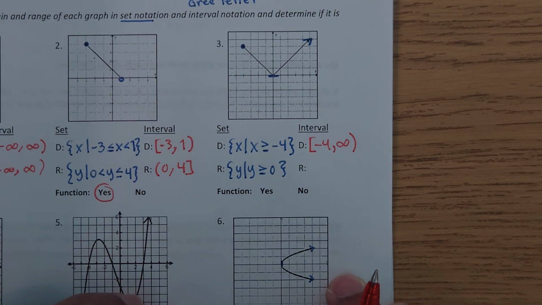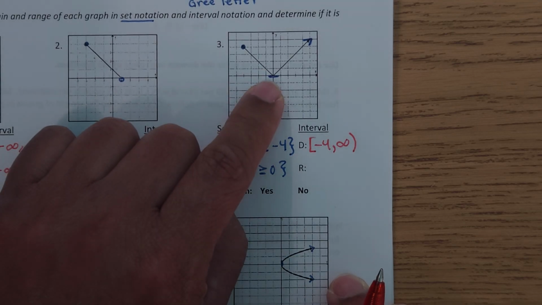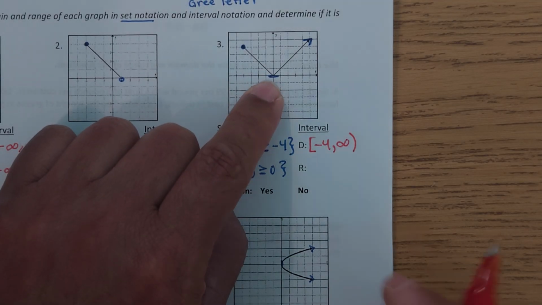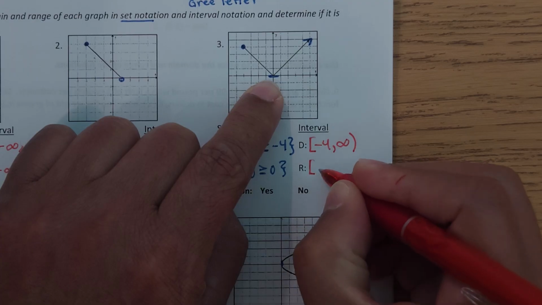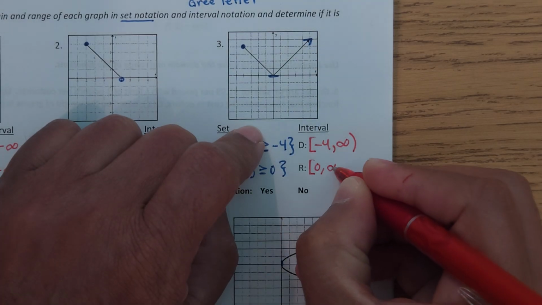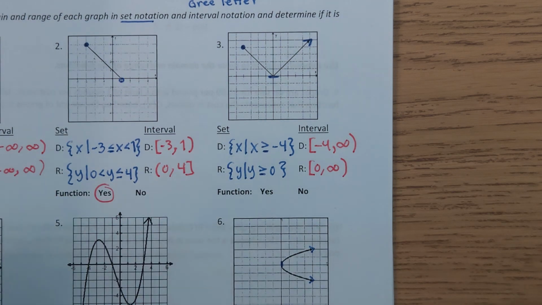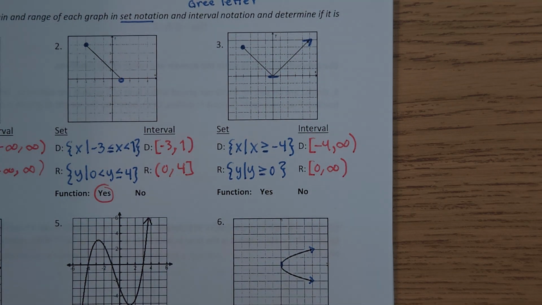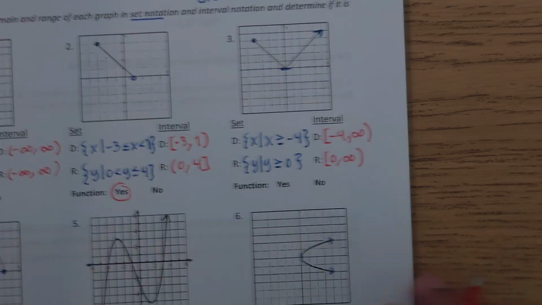The range, it does have a bottom. This is the lowest it goes, and that value is included on the graph. So then bracket, and the value at this point is 0, but then it goes up infinitely. So then it goes to positive infinity. So there you have domain and range for this function now in interval notation.